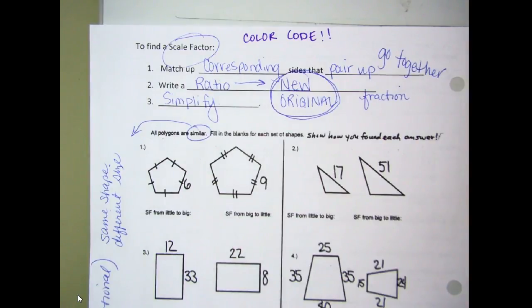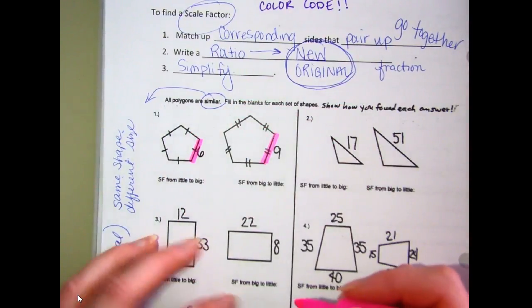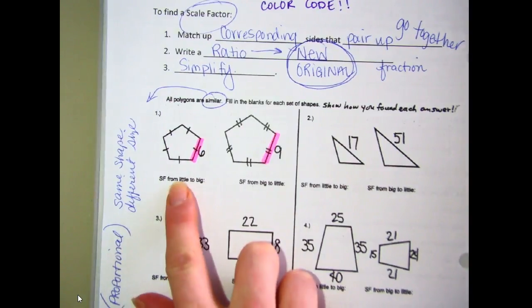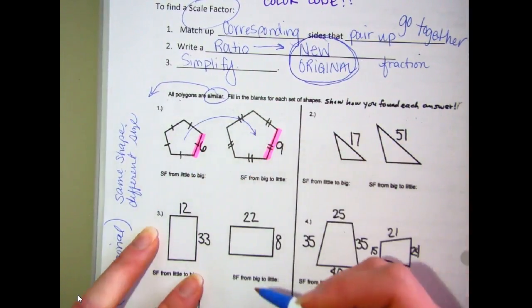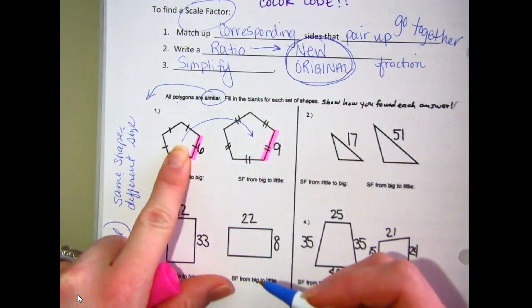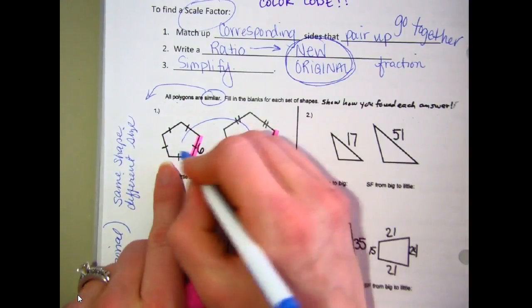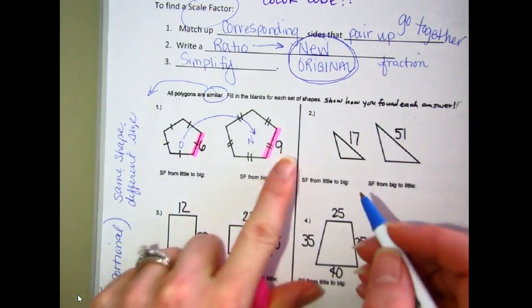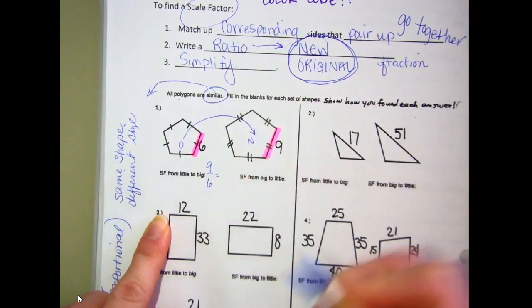So let's do a couple together. All right, find corresponding sides. Well, I've got a side here that pairs up with the side there. If I want the scale factor to go from little to big, I want to know what my scale factor would be to enlarge it and make it bigger. Well, I'm starting with this and going to this. So this is my new shape. This is my original shape. Original, new. So I take those two corresponding sides and I write a ratio, new over original, 9 over 6. And I simplify it.